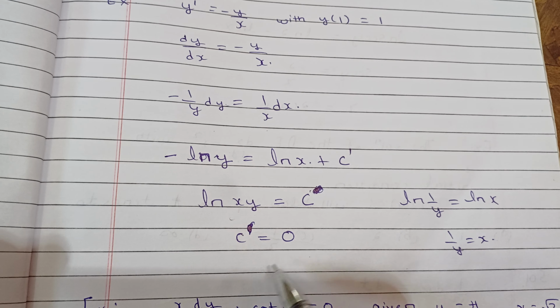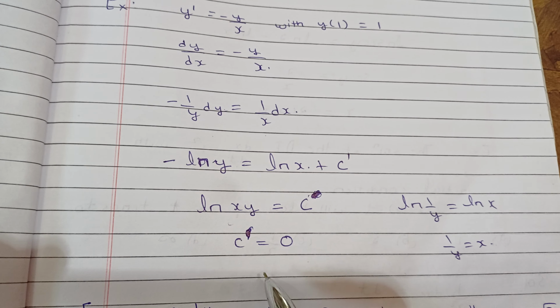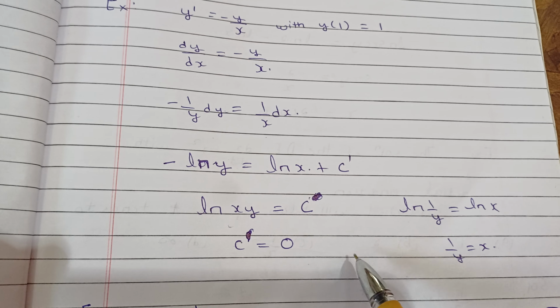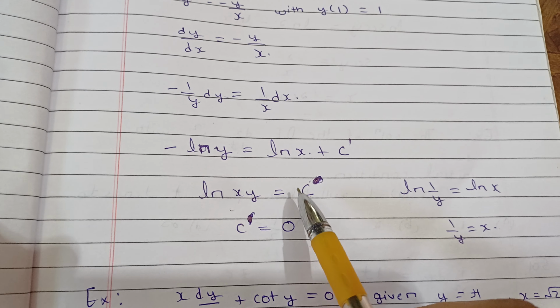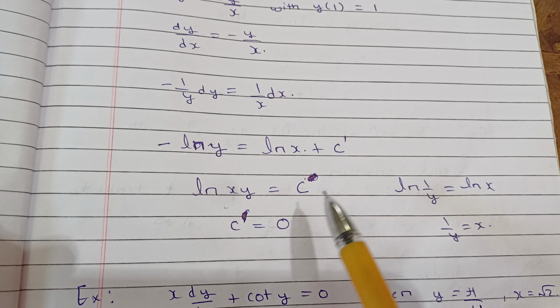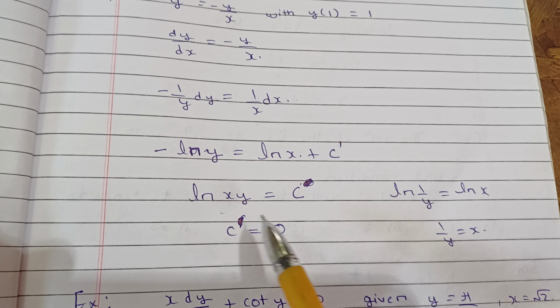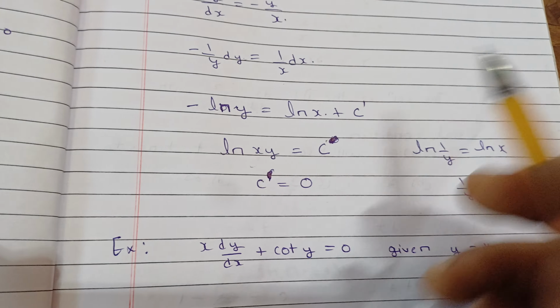Okay, because log 1 equal to c, then here it is e to the power c should be this, and c should be 0. That's how we get c equal to 0. So substitute here and you will get this. This will be your equation. You have the values.